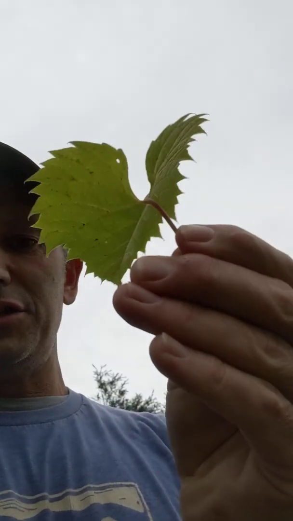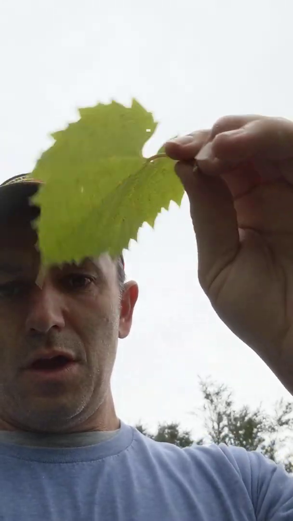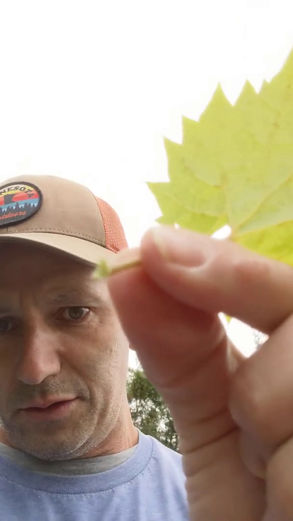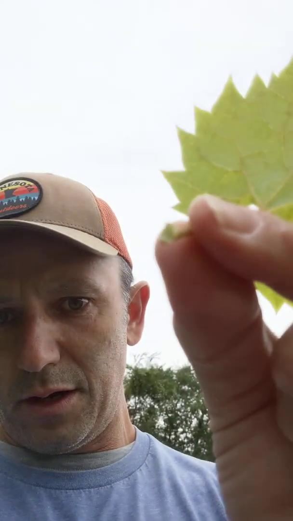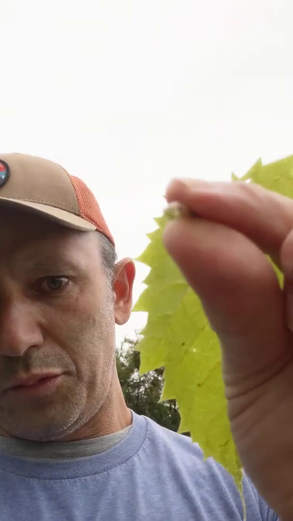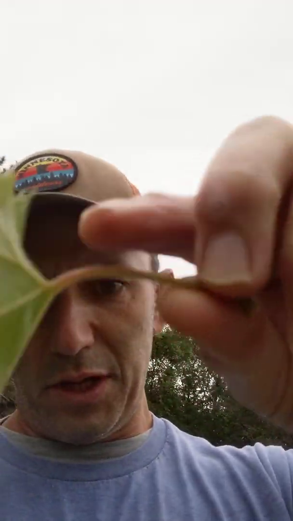Simple meaning that a single leaf is attached to a stem, and it has a roughened portion here that attaches to the plant called a stipule, and this is actually called the petiole. So the stipule is the roughened portion here, and this is the petiole.